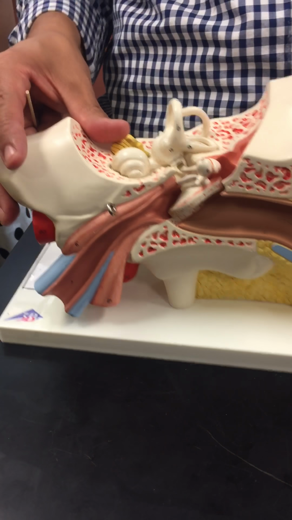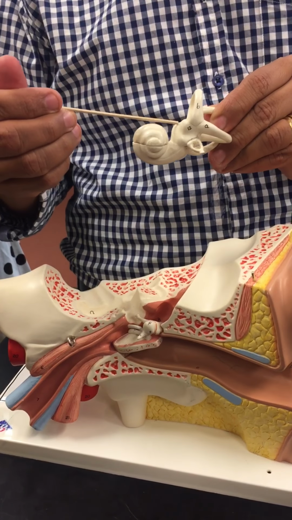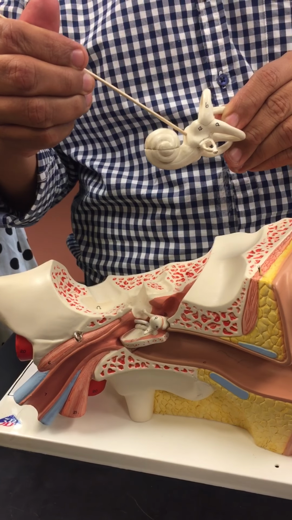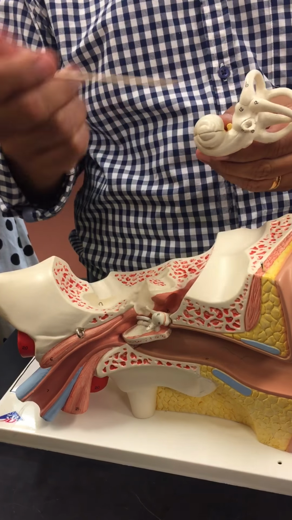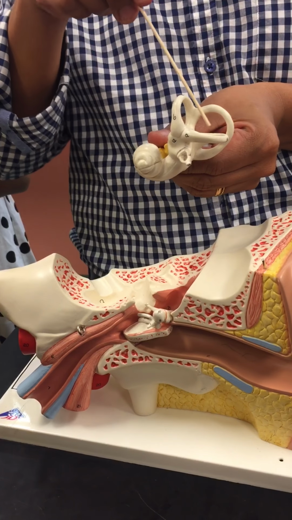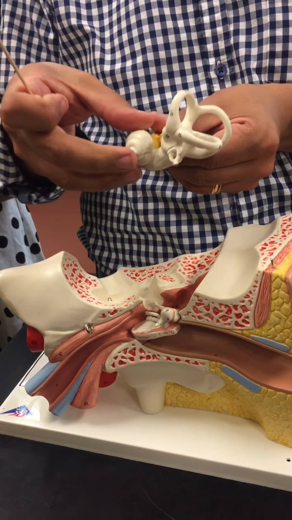Now, for the inner ear. For the inner ear, we have the cochlea, the vestibule with the two parts, utricle and saccule. And then we have our semicircular canals, anterior, lateral, and posterior. Okay, those are your three semicircular canals.